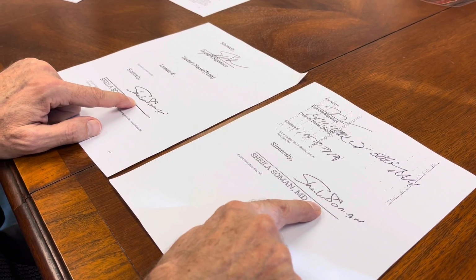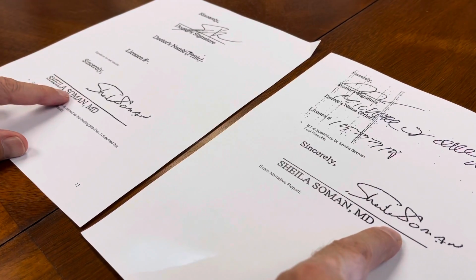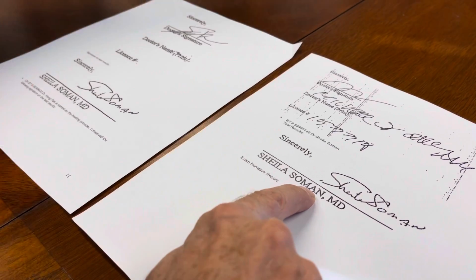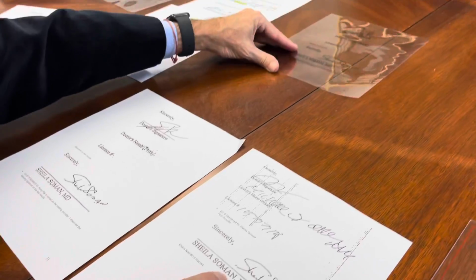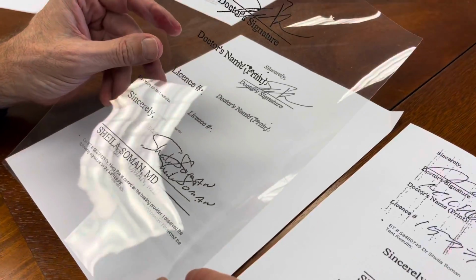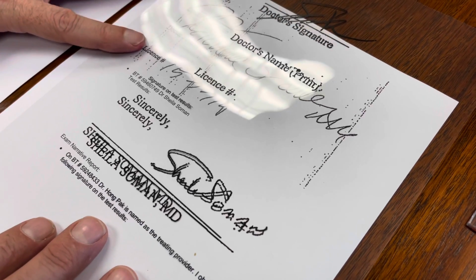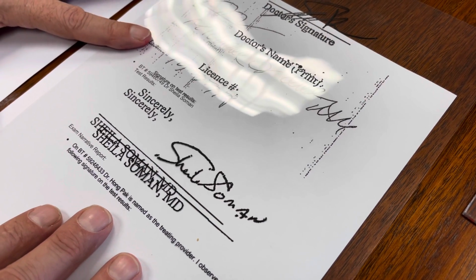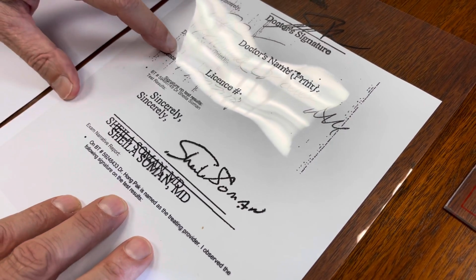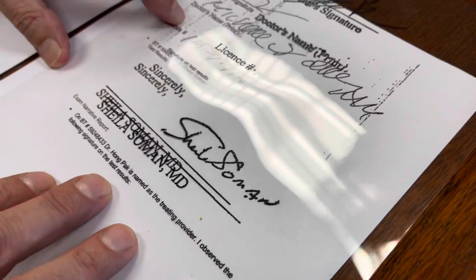But you can note that they're not the same document because here the period before the S starts over the M, and here the period before the S starts over the A. So I made a transparency of this particular document and was able to determine very quickly, because they lay on top of each other exactly, that this is indeed a photomechanical reproduction of this person's signature. And there's a lot of information to be obtained from that.